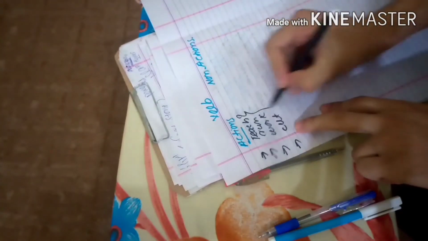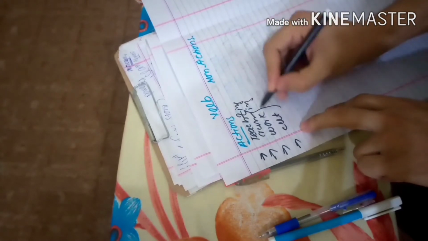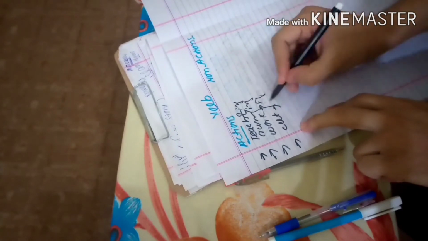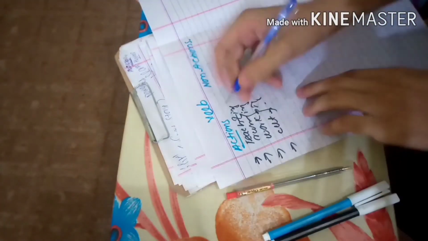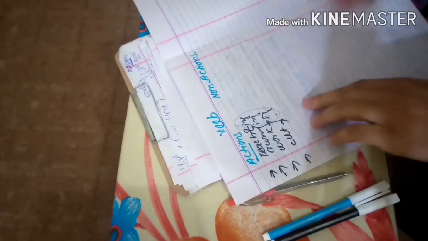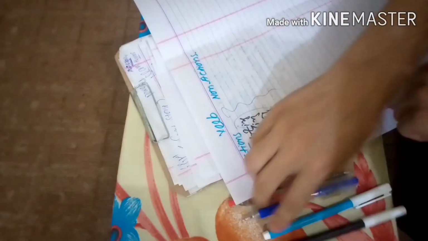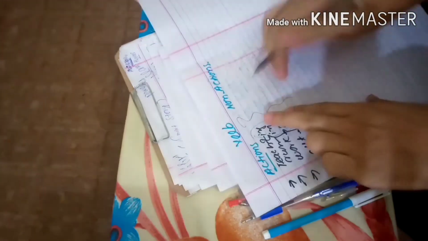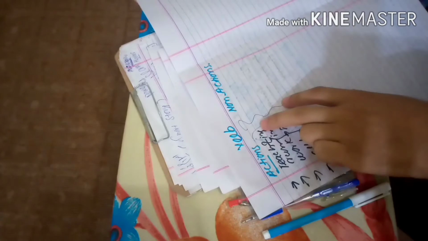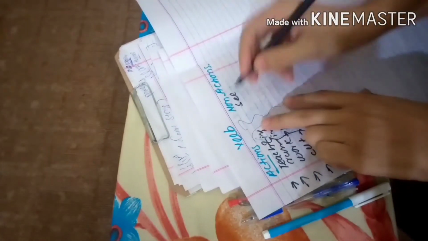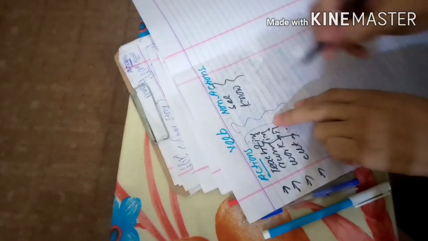So these are all action verbs, like teaching, running, working and cutting. Non-action verbs are like see, know. These are non-action verbs.